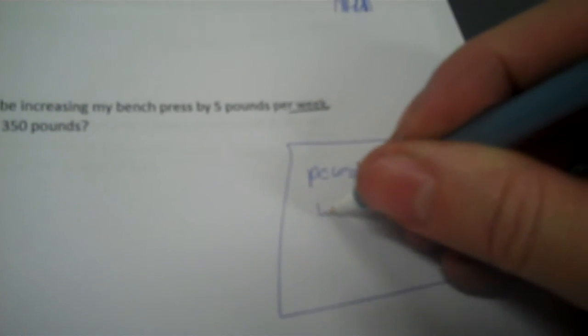So you got pounds and weeks. Okay, remember the rule for Y and X. X is time and it can never be money. So there's a time word in here. Weeks is time. Time is like weeks, days, hours, minutes, months, years. Okay. And Y would be pounds.